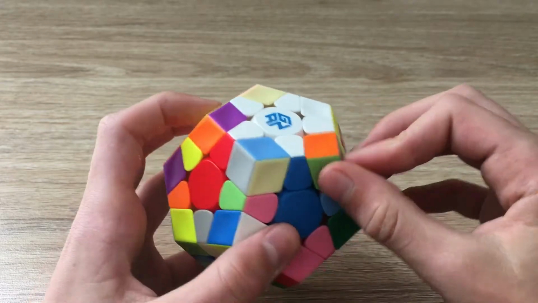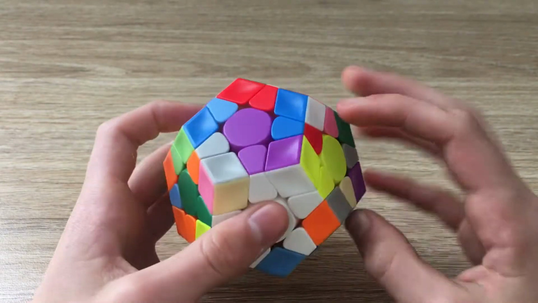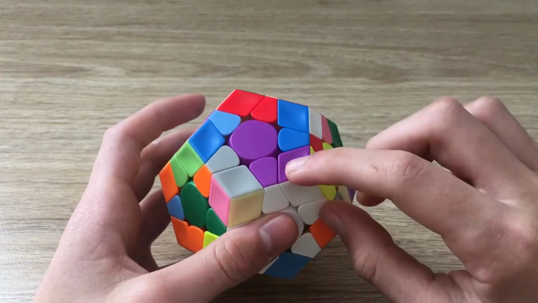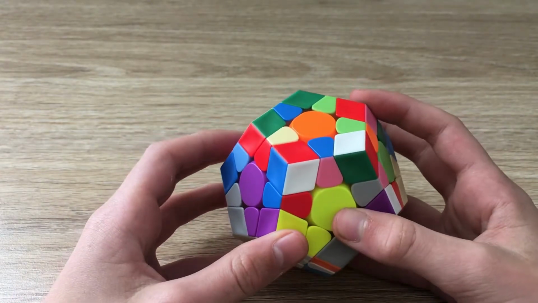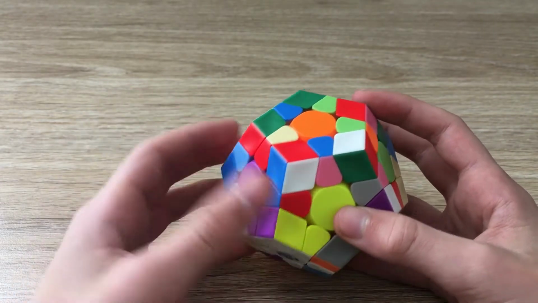So now that we've got our star, the next step in solving the Megaminx is to solve these F2L pairs. You can also solve the Megaminx by using beginner's method, where you insert the corners and then the edges, but it'd be much faster if you can use F2L. So in this tutorial, I'm going to teach you with that.